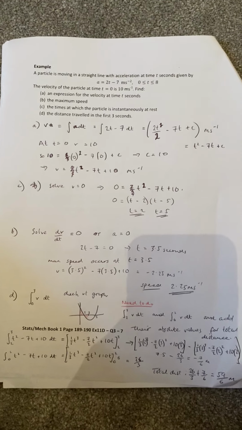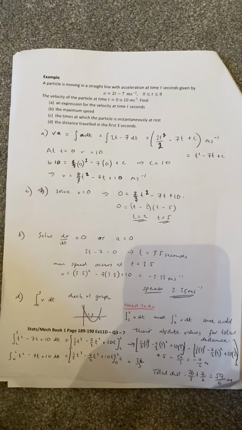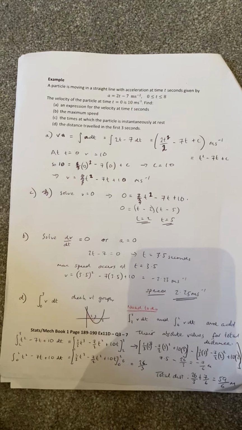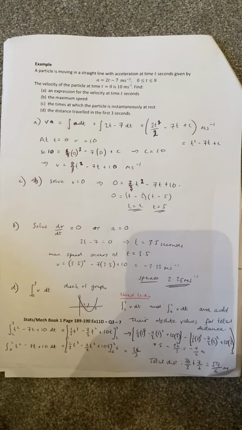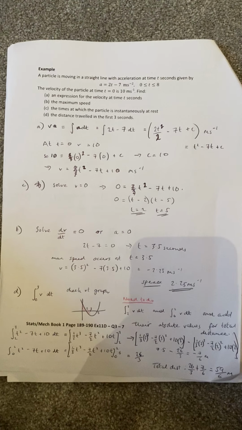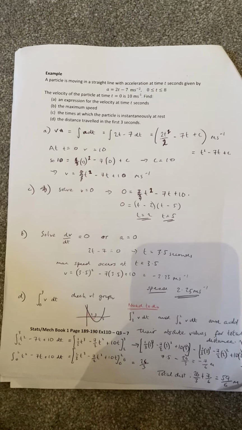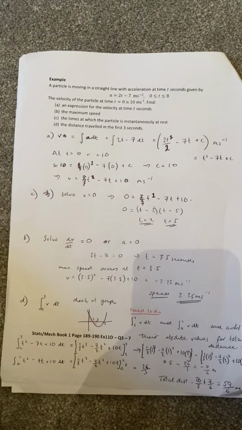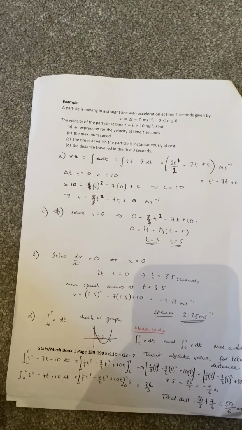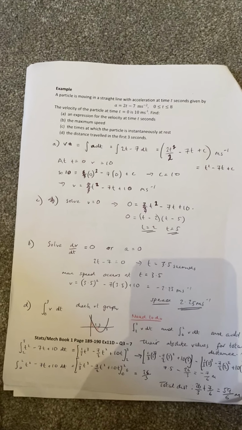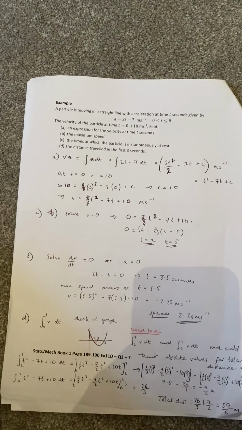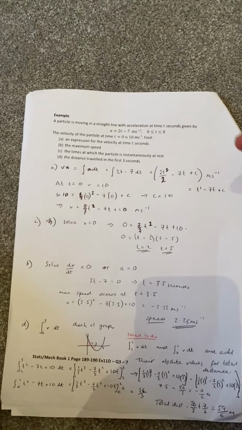Yeah, so this brings it all together, and it's a good example actually. A particle is moving in a straight line with acceleration at time t seconds given by a equals 2t minus 7. So we've got acceleration, almost certainly going to be some integration involved because we need to get probably back to velocity at some point, maybe even displacement.